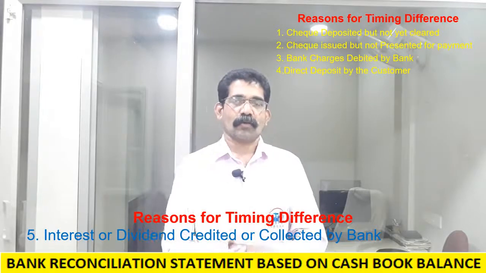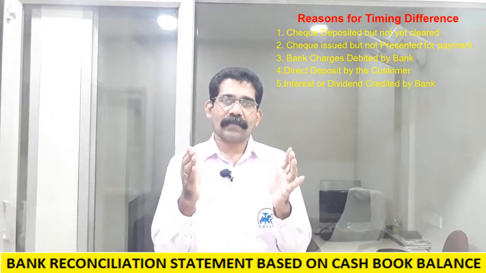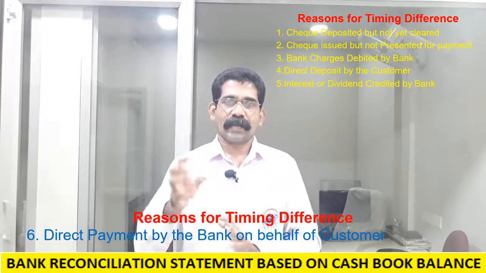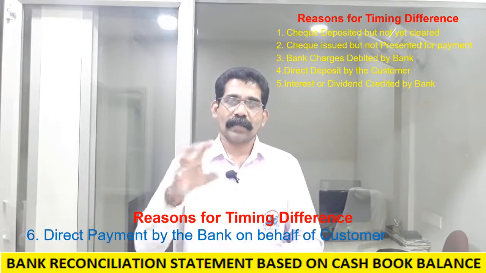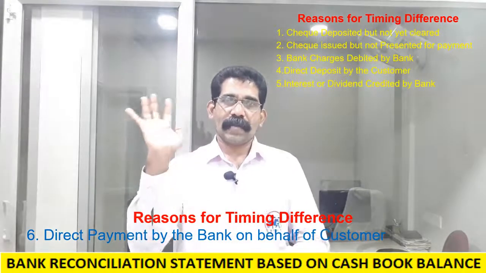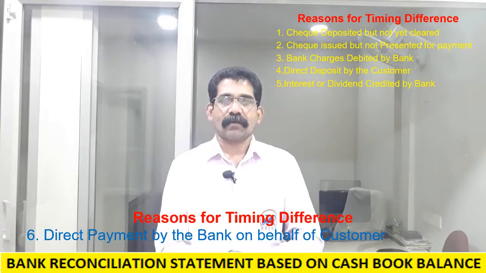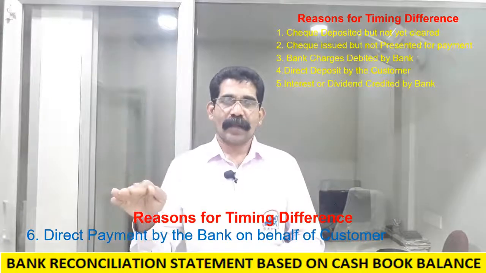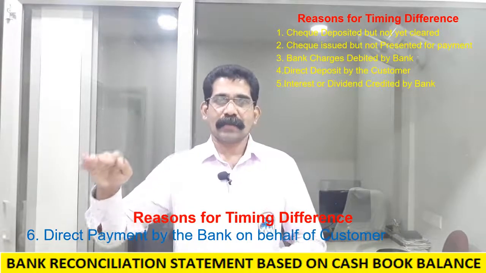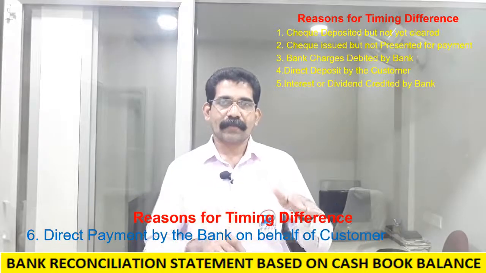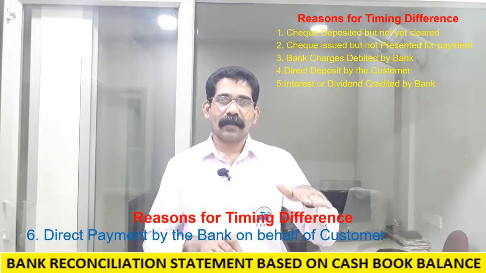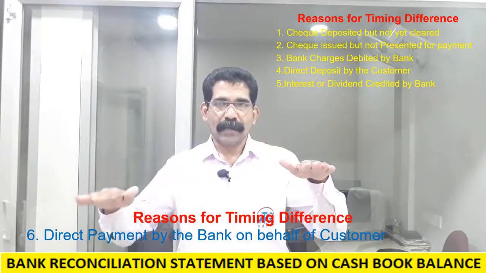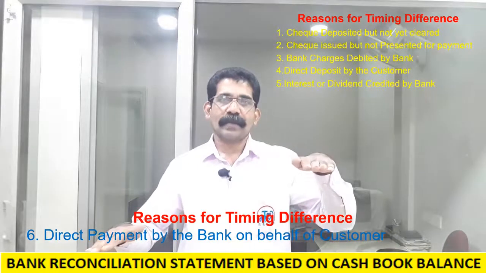reconciliation is cash book. In the same way, if the bank has made any payment on behalf of us, chances are there. Suppose we have given any standing instructions to make the payment in time, automatically the bank will transfer that amount to that person or that company. In such a case, when it is automatically debited or transferred from our bank account, the bank balance is decreased. We didn't get the information from the bank. At that time, our cash book balance is increased by that much amount.